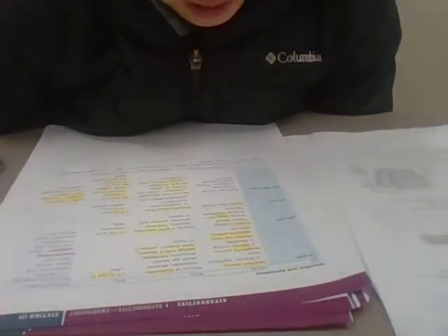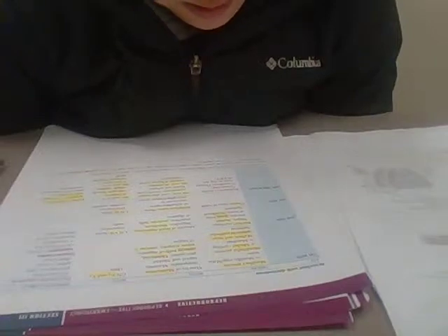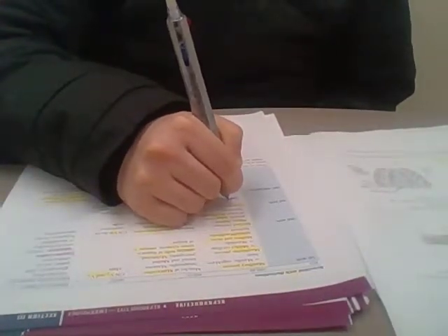Third arch, greater horn of hyoid. Third, greater.